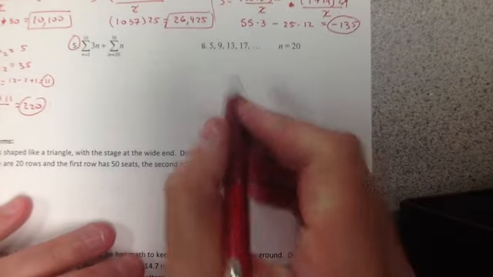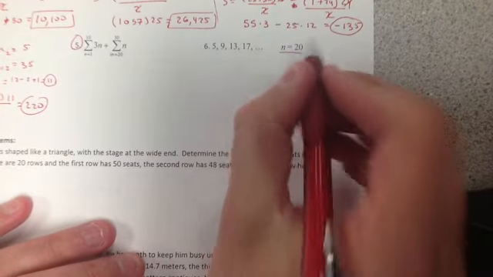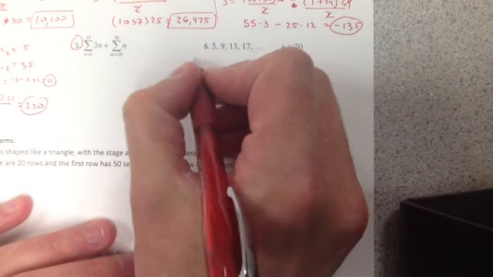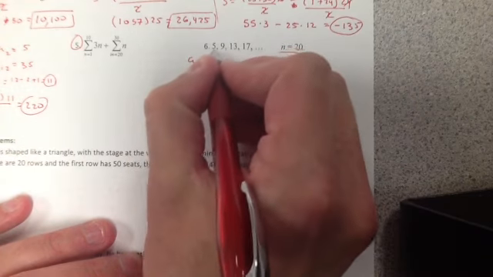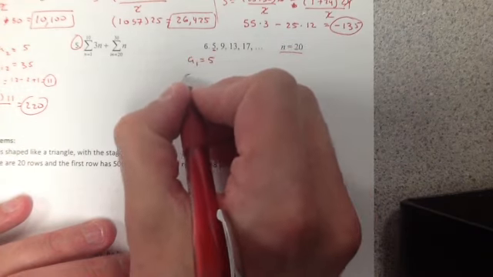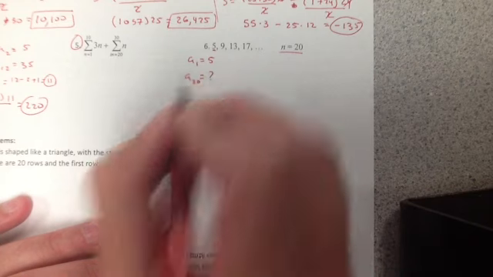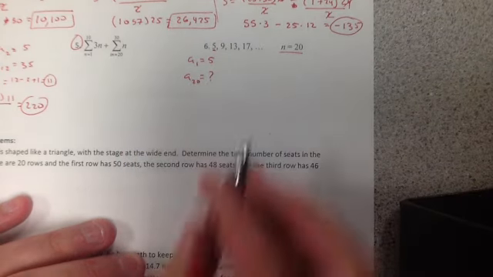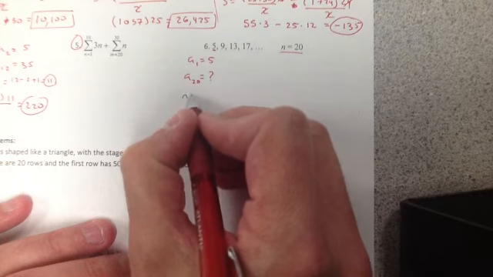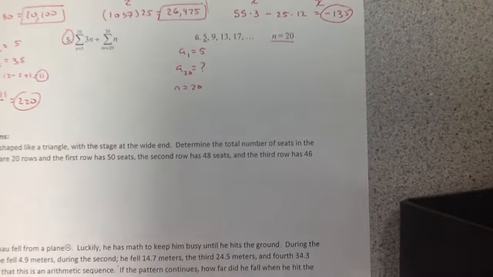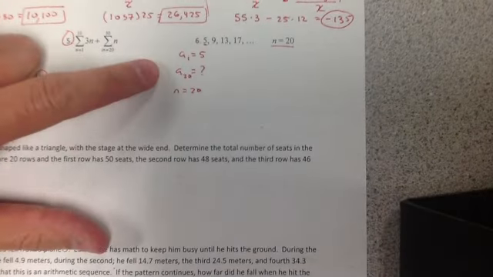Now for number 6 here, we've got to be careful. We know n is 20, but here's what we need. We need our first term, which they kind of give us as 5. We need our last term, which we don't know. We have to go back and find that. We'll talk about that in just a little bit. We also need n, which they tell us is 20. So how do we get the last term?